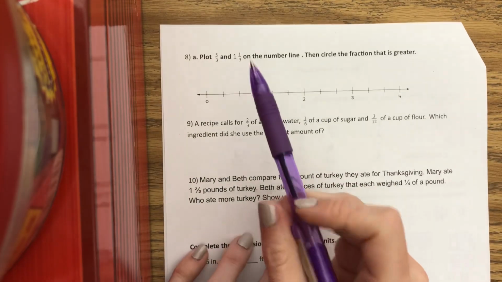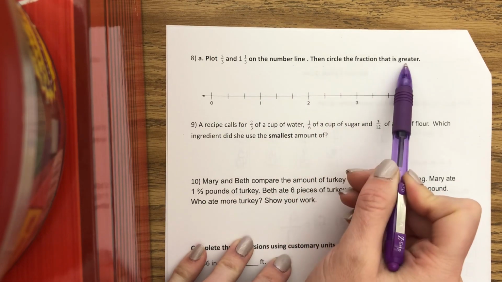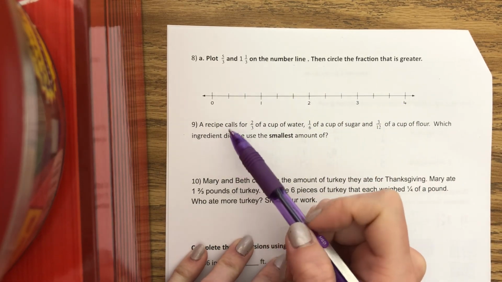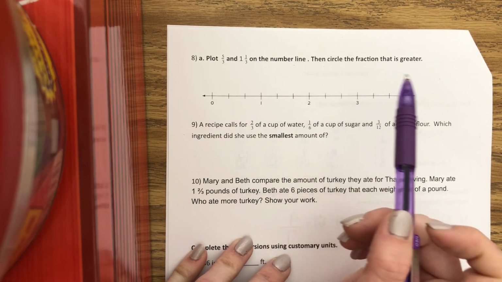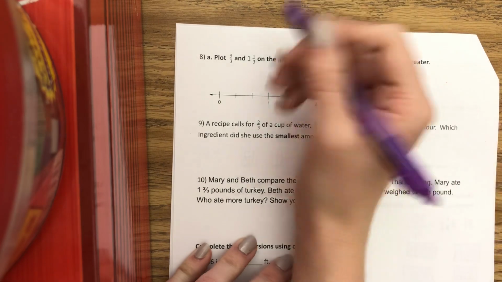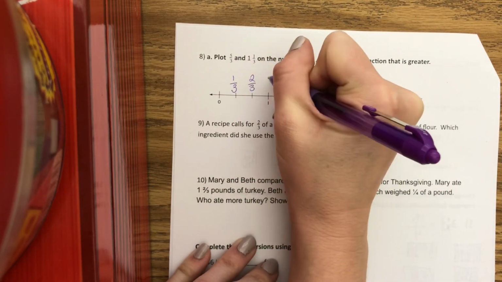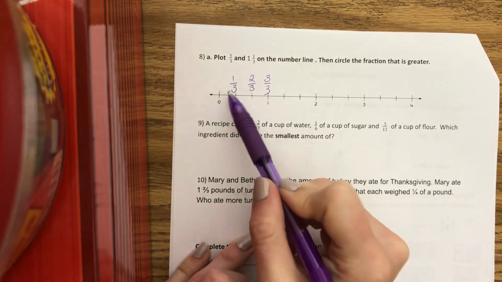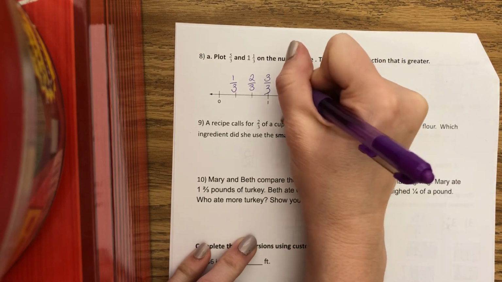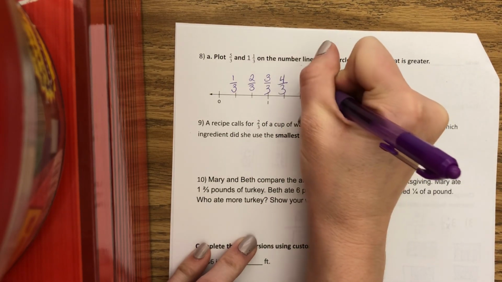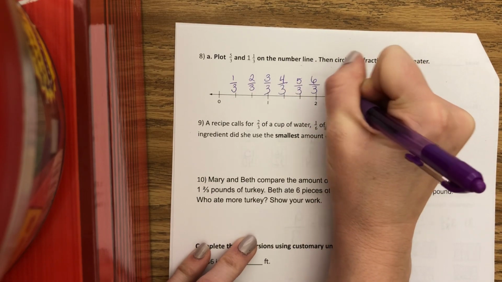The next section says plot 5/3 and 1 1/3 on the number line. Then circle the fraction that is greater. If you recall, I had you guys write the improper fractions on the top and the mixed numbers on the bottom. So I'm going to go ahead and do that. 1/3, 2/3, 3/3. Notice I knew that because it was broken into 3 parts. 3/3 is the same as 1 whole, 4/3, and I'm just going to keep going all the way across.